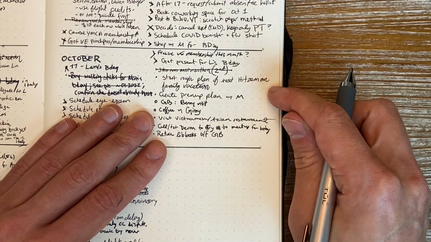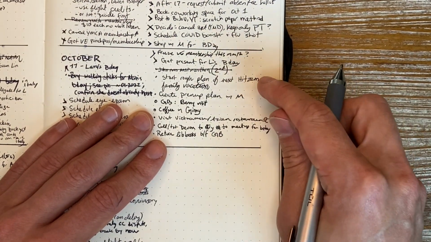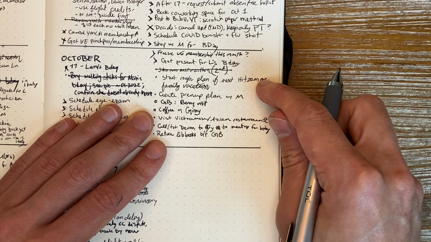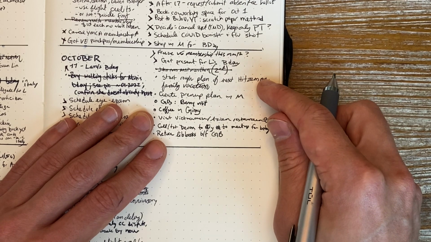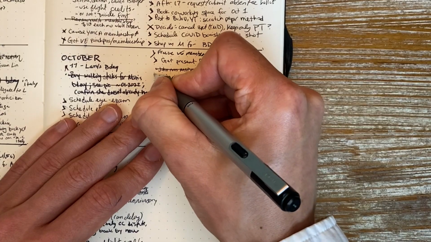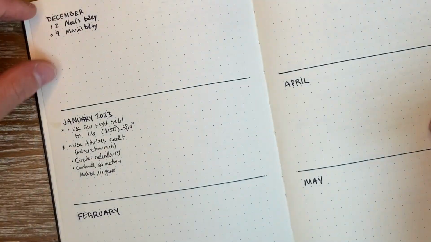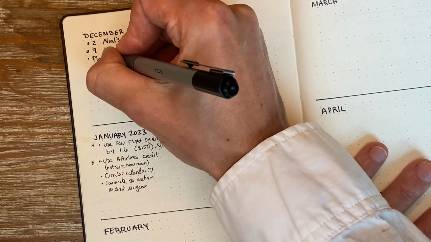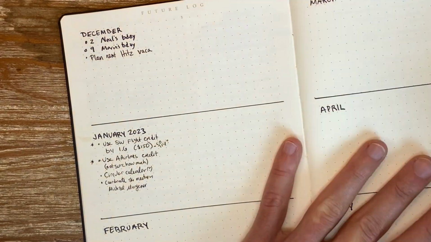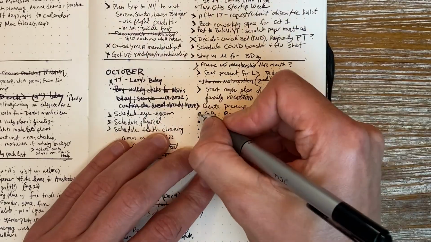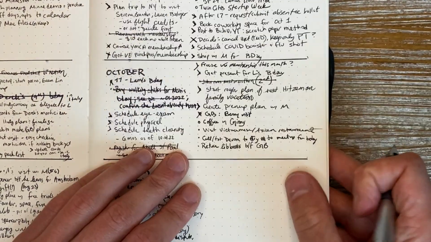Now I'm considering a vacation with my family that I want to plan, but I'm realizing I don't have to do that in October. I can do that later because it's not that pressing, so I'm pushing it over to the December section of the future log, and I'll revisit it then. I already added that to the calendar.